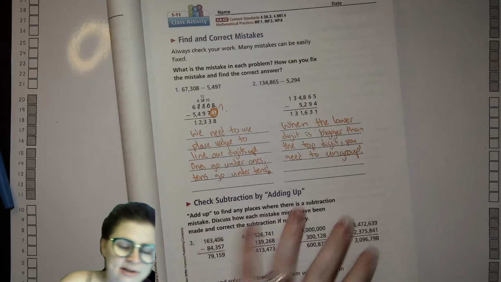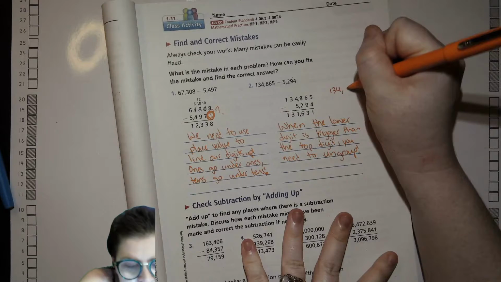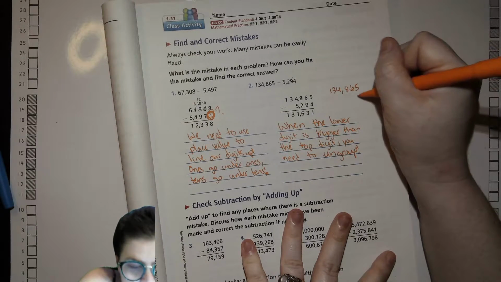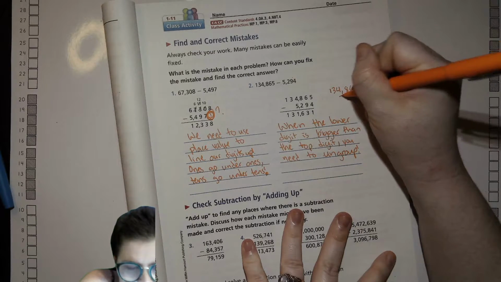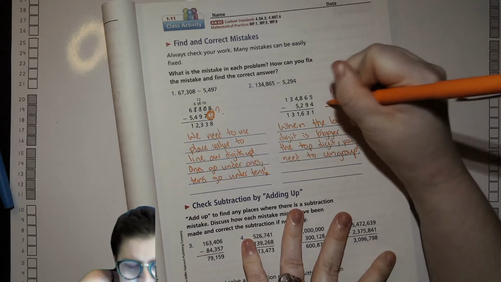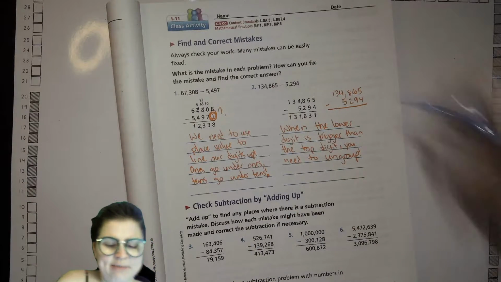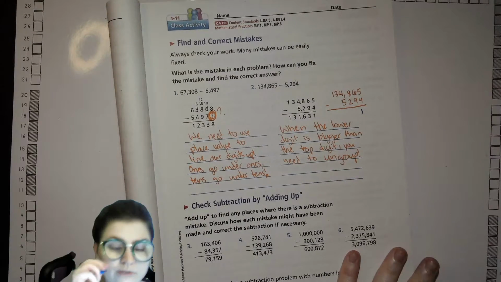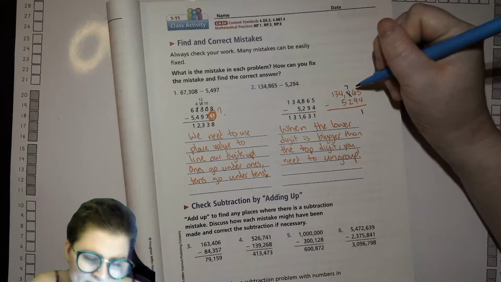Let's go ahead and do that correctly on the side, lining up our place value. Five minus 4 is 1, and 6 minus 9, we ungroup, leaving 7 of those hundreds.